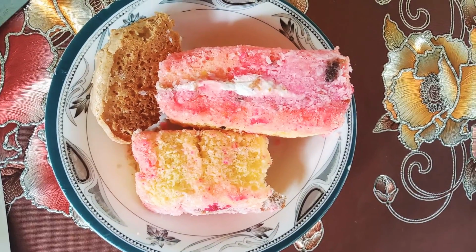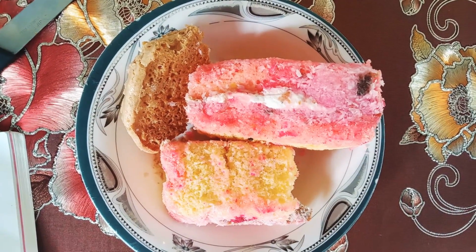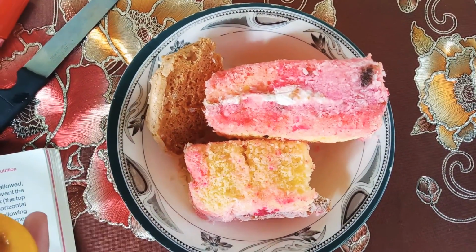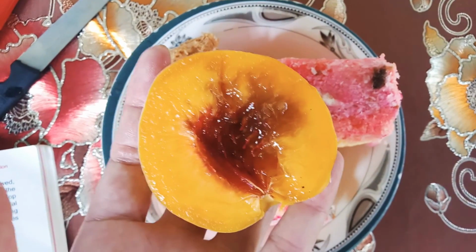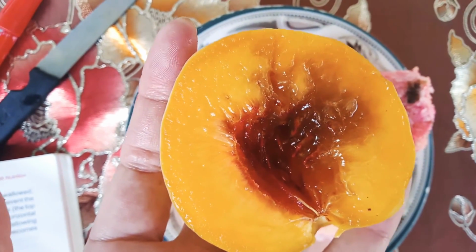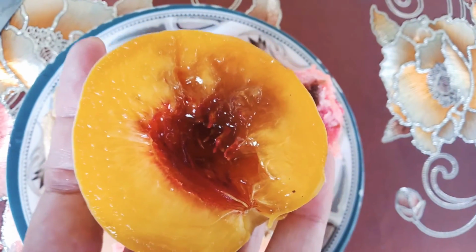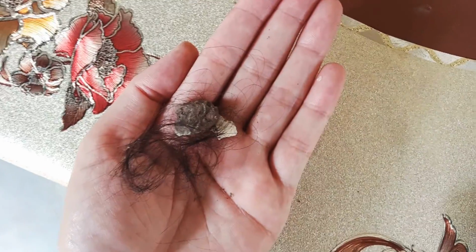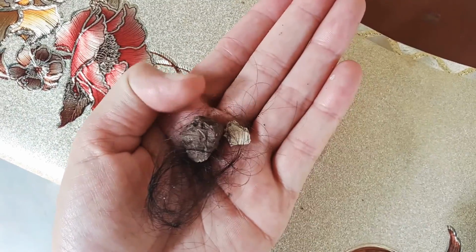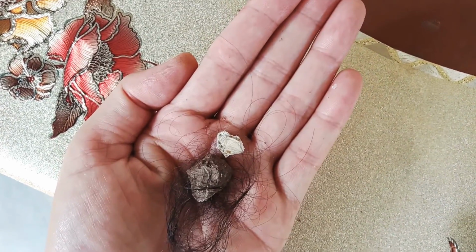When this food enters the oral cavity, it is tasted and felt. If the taste of this food is good, then you will eat. The senses of smell and vision also help the oral cavity in the selection of food. For example, this peach is rotten, so you will not eat this, and it has a foul smell. And your tongue will also reject these hairs, this type of stones, and this shell.